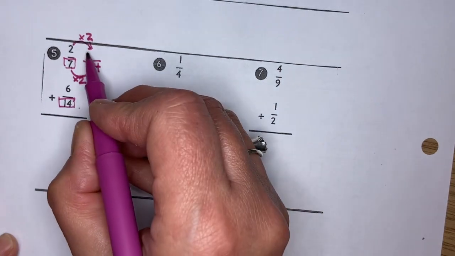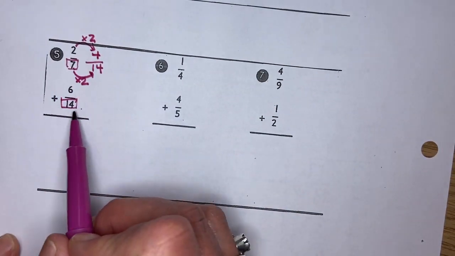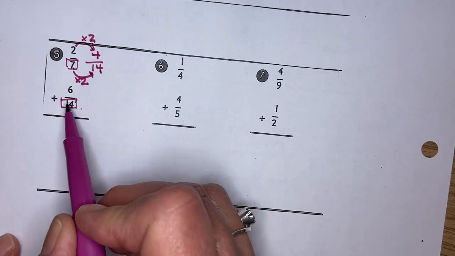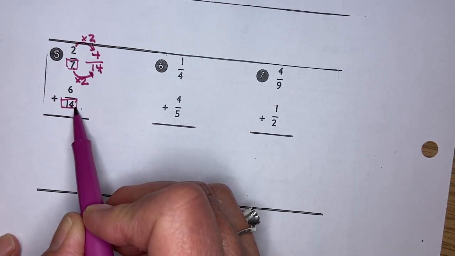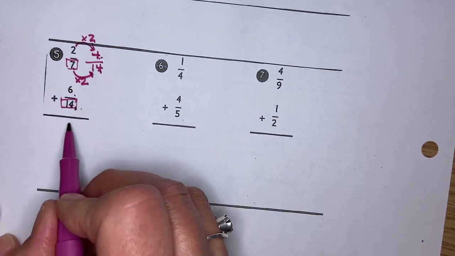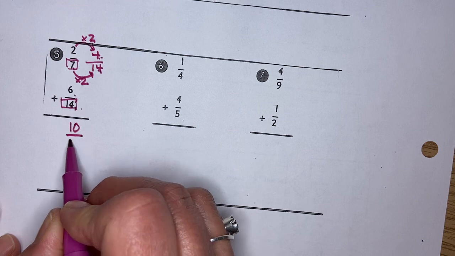Okay, so then I get 4/14. I'm not going to do anything to this number because it's already in 14ths. I can only add or subtract when these are exactly the same. So now I would just add my numerators. 4 plus 6 is 10, and I keep my denominator.